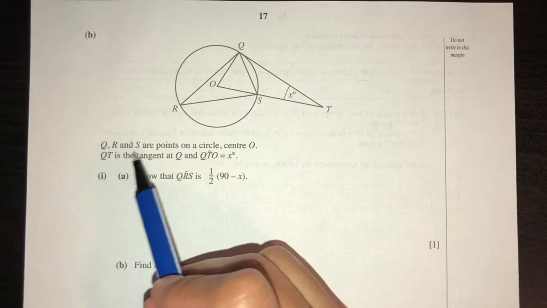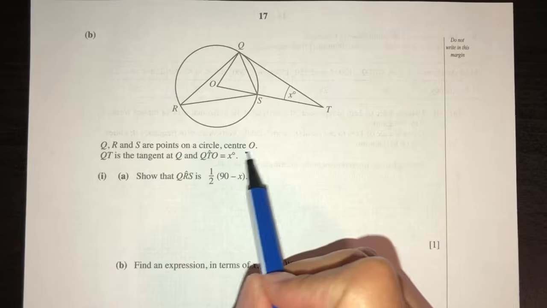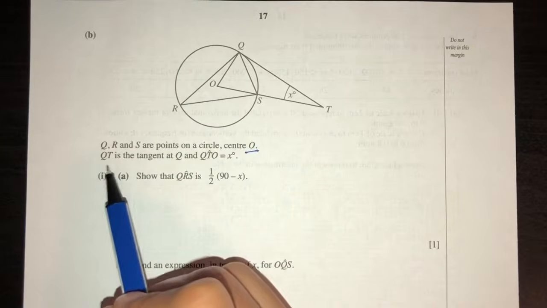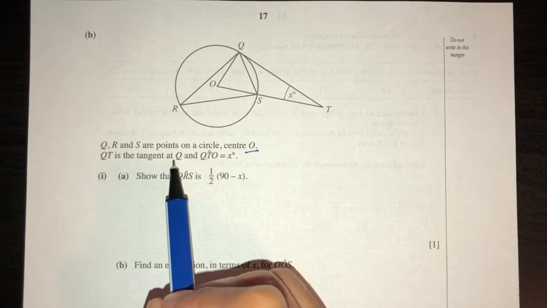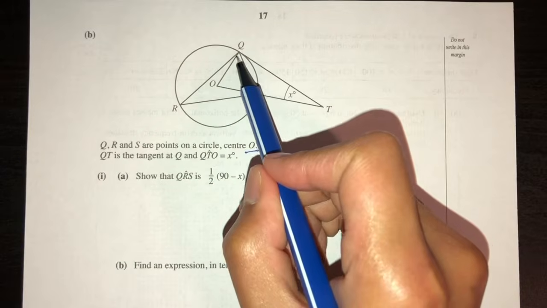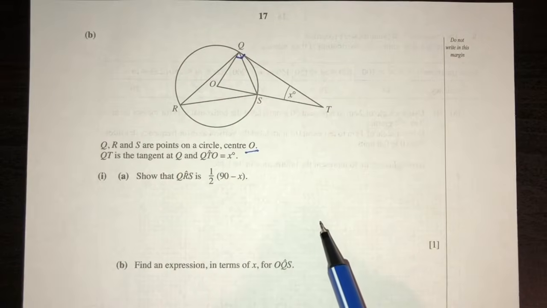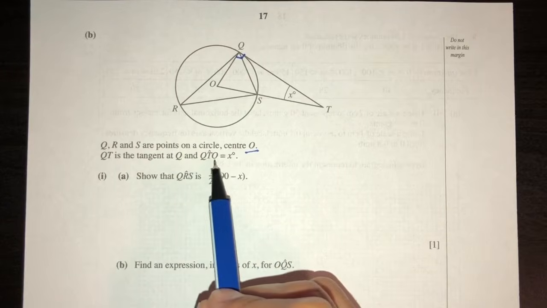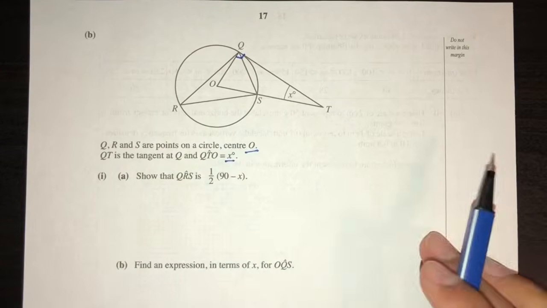Q, R, and S are points on the circle center O. Now QT is a tangent at Q. Tangent means 90 degrees, you need to know that. Now let's see what else. We have QTO is x, so this is x.